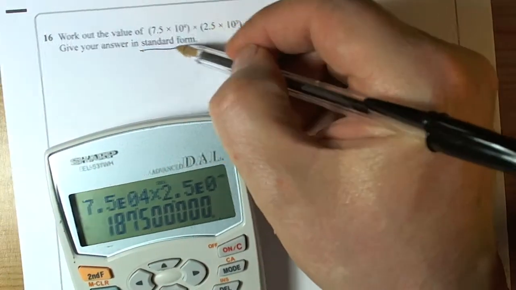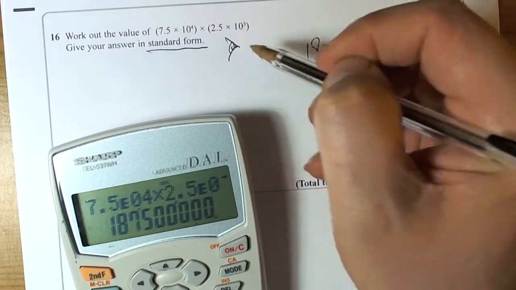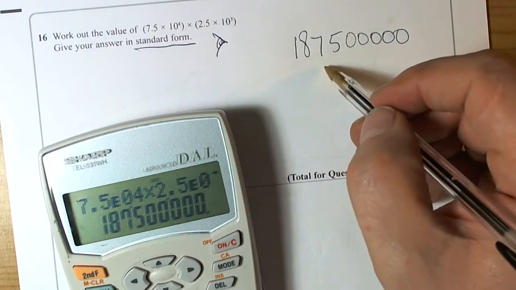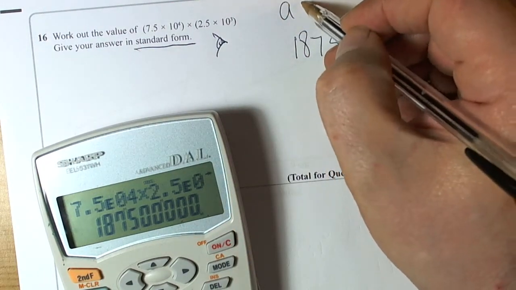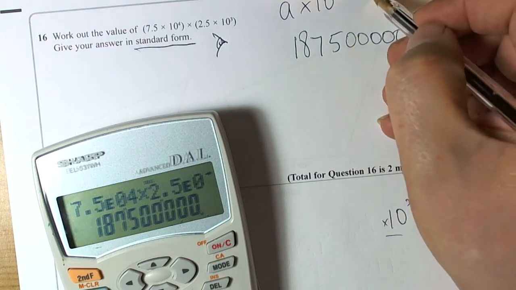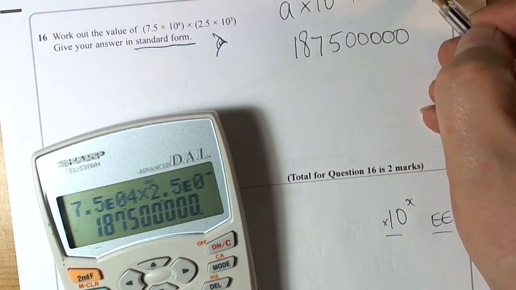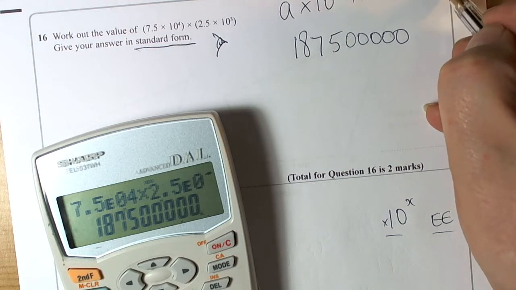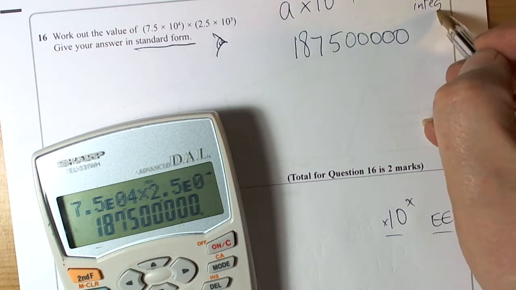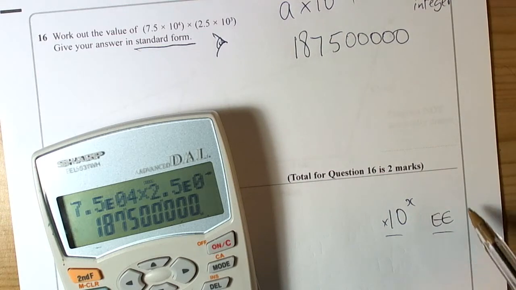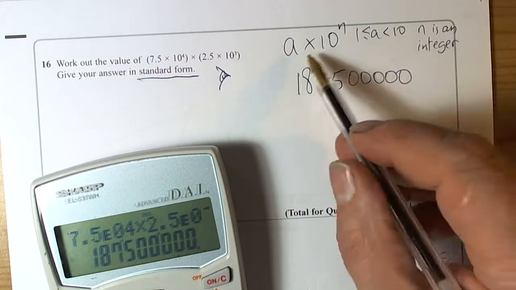The answer needs to be in standard form though, because that's what the question wanted, so we've got to watch for that. All standard form numbers are of the form a times 10 to the power of n, where a has to be less than 10 but bigger than or equal to 1, and n is an integer, a whole number, positive or negative depending on whether it's big or small. So we have that standard format.